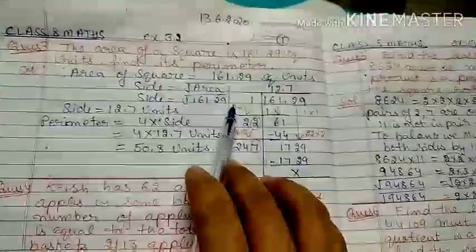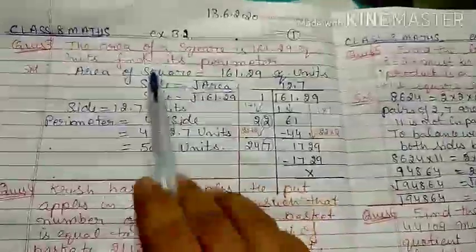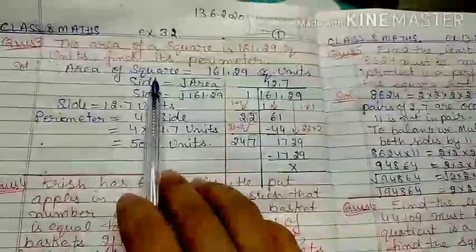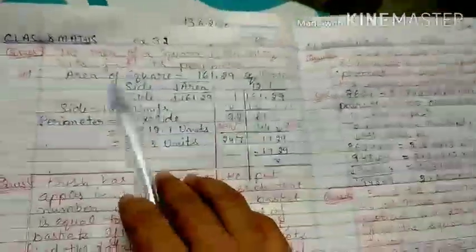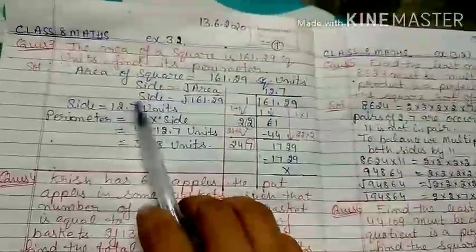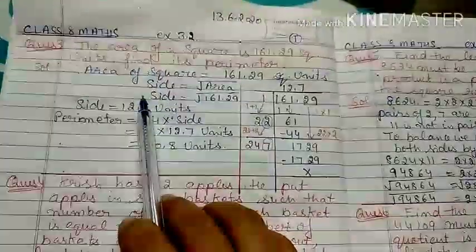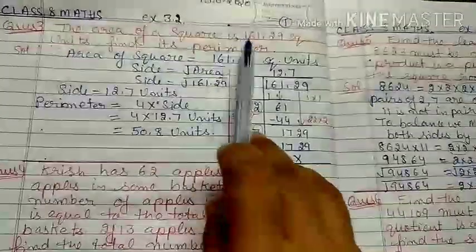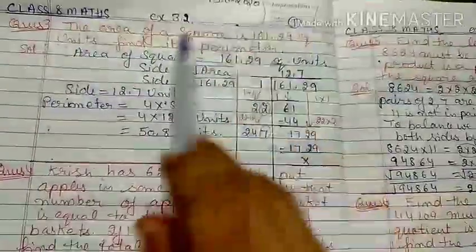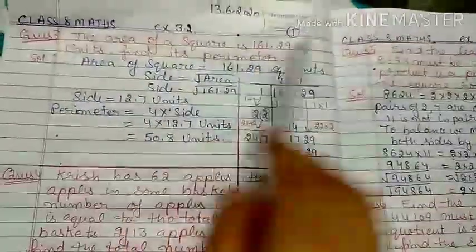Here is your exercise 3.2, your third question. Before the first and second questions, you have to find the square root with prime factorization and the division method. In your question number three, there is a word problem. The area of a square is 161.29 square units. Find its perimeter.